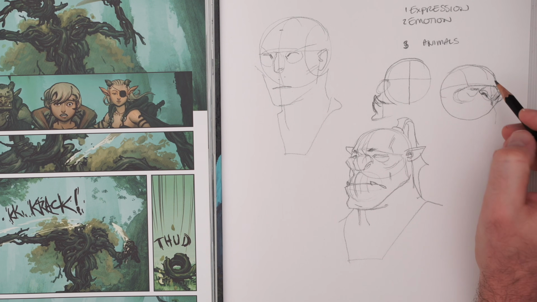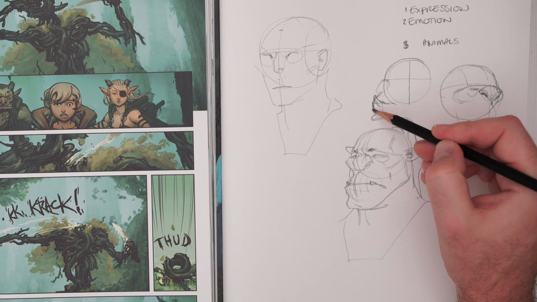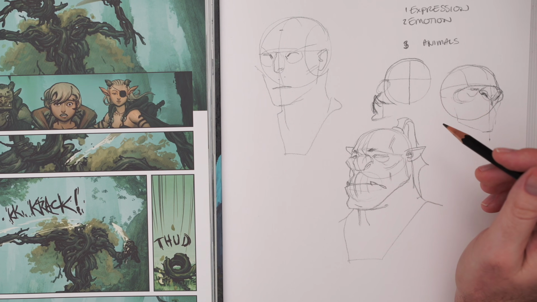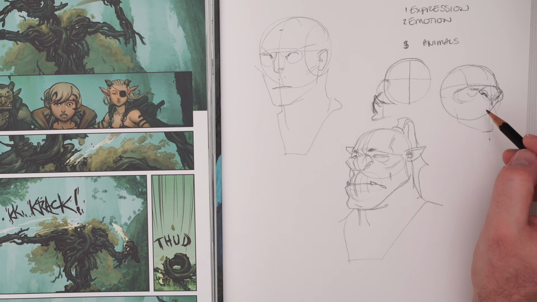So if this is the line that would go down for a normal human, what we're after is expressing this much more exaggerated set of teeth. We're interested in representing that in this dimension.